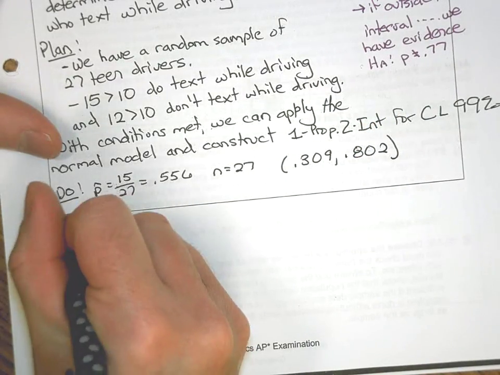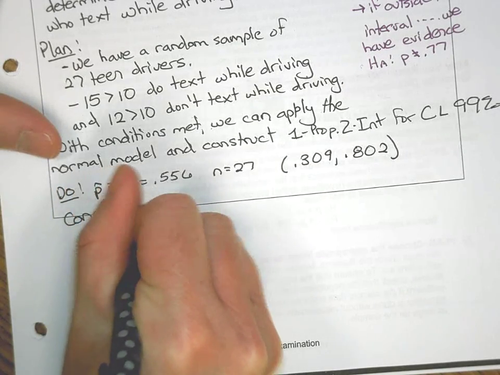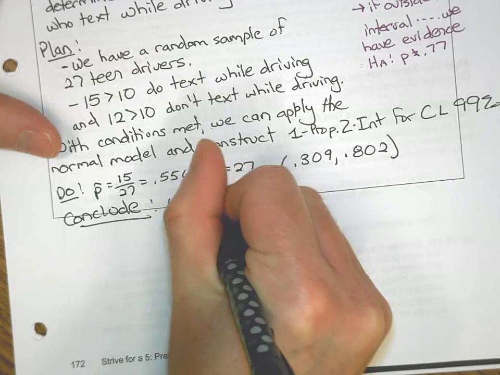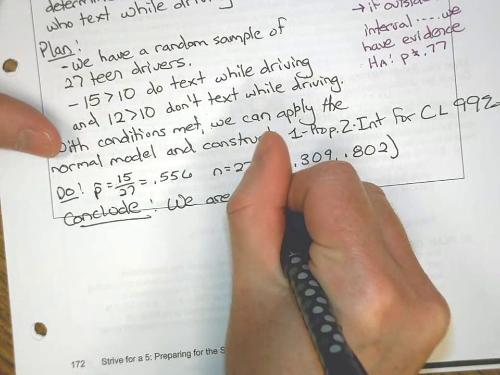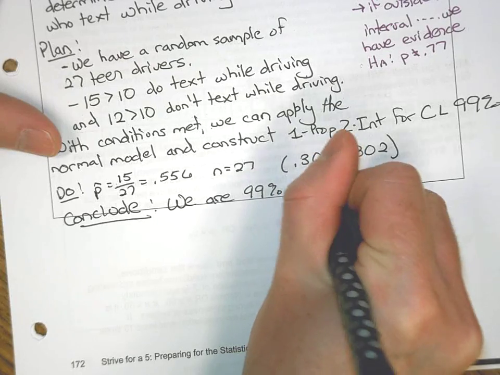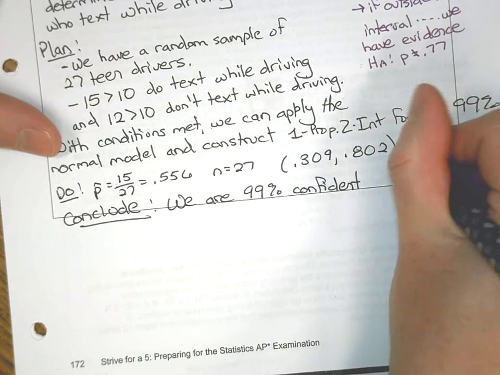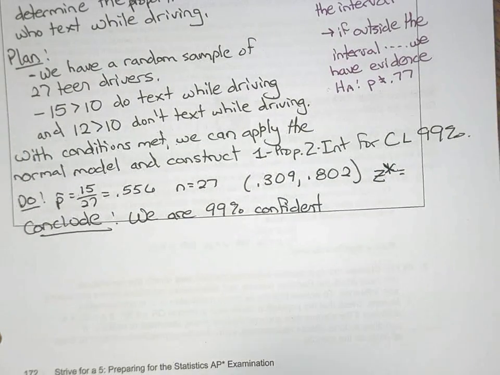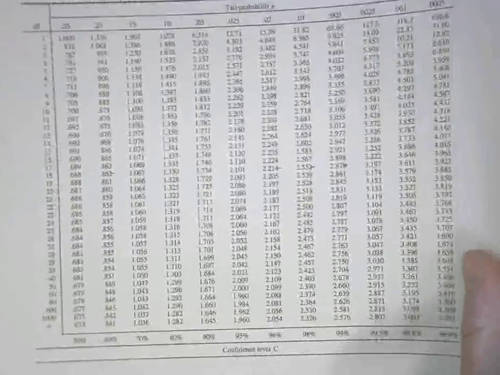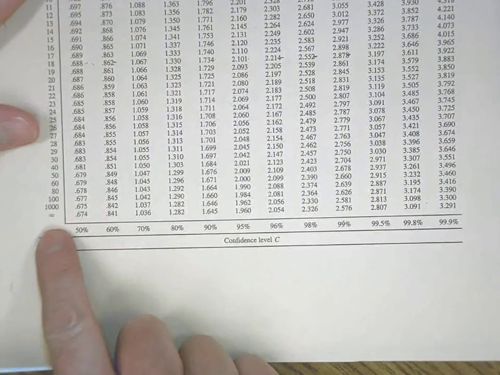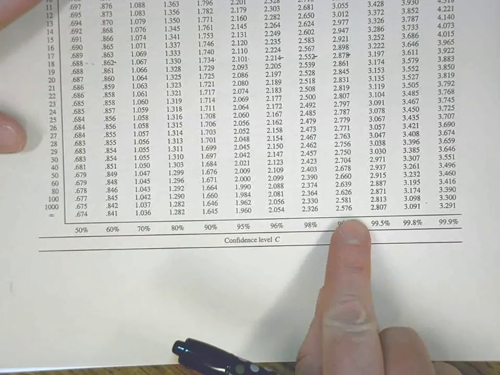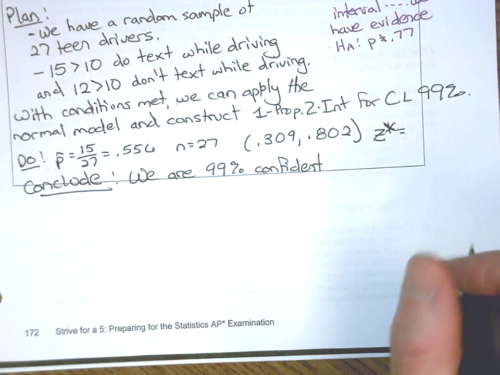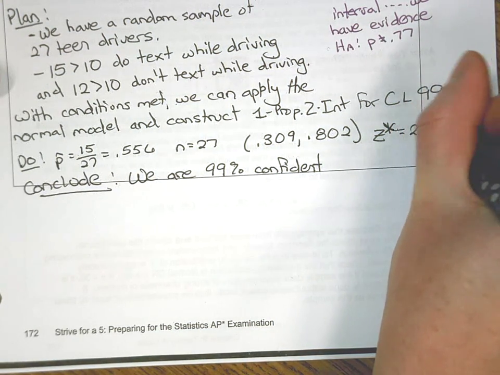And then the conclude, we are 99% confident. Uh-oh, I forgot something. I forgot my Z-star. Because that has to tell us how many standard errors. So I look it up on the table. There's that T-table. Down on the very bottom, where infinity is, I go over to 99. It's 2.576. So it's 2.576 standard errors away in either direction.